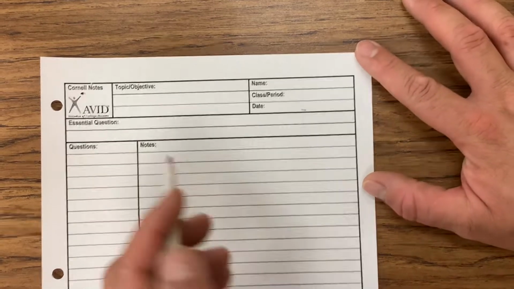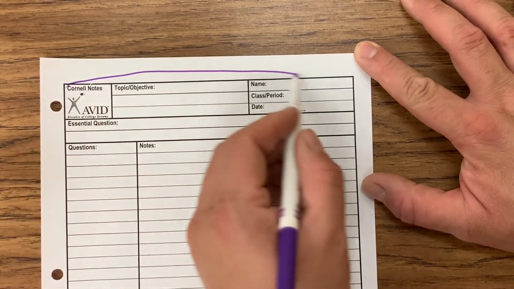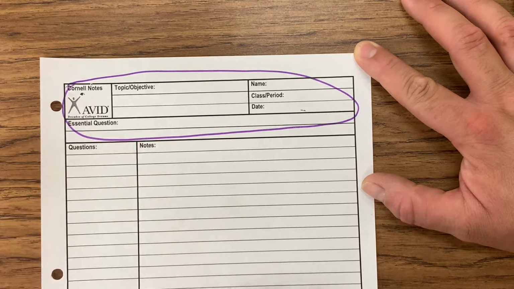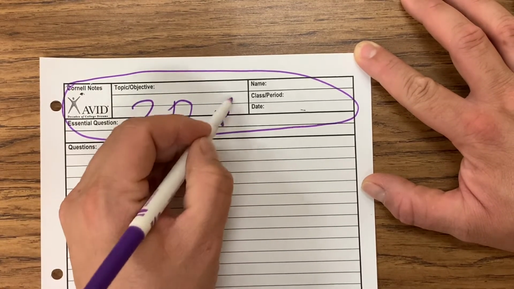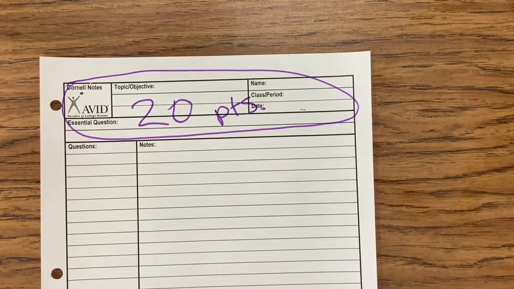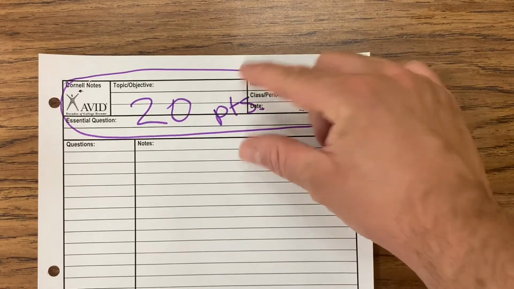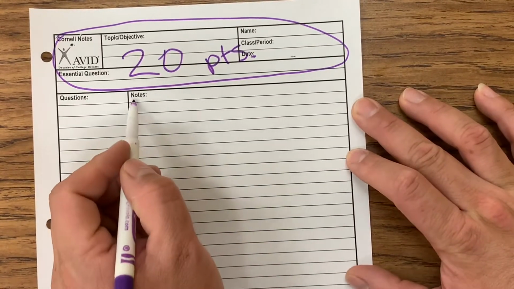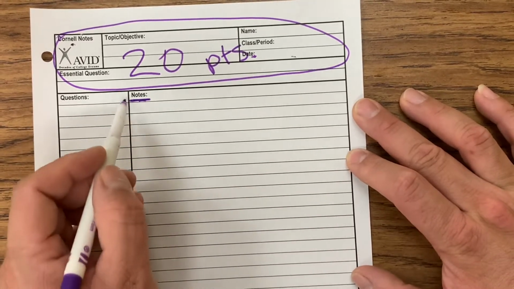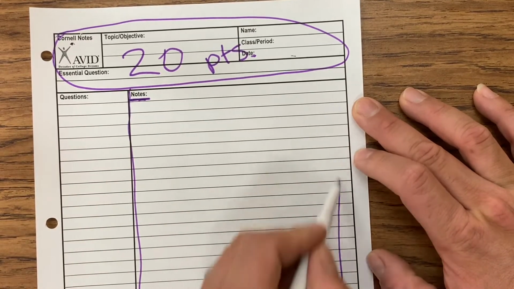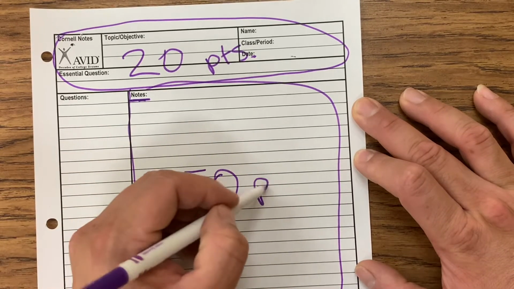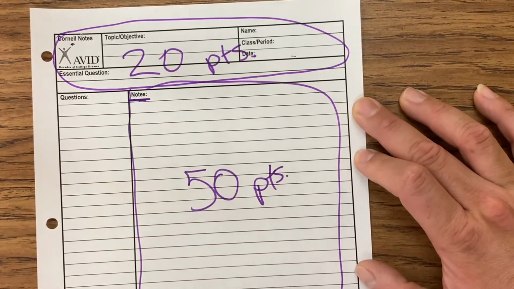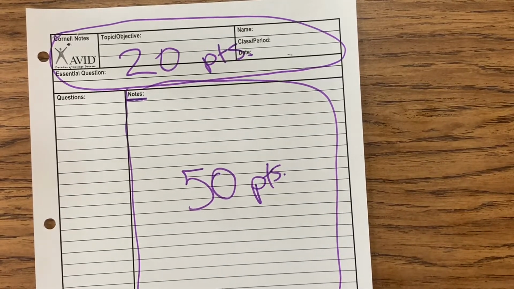So looking at the top, you have this big old section right here. That's your heading. That is worth 20 points. Okay. The biggest section here is going to be the notes, where you actually put your notes, which is going to be this big old rectangle right there. That is worth 50 points. So if you do your heading and your notes, 20 and 50, that gives you 70.